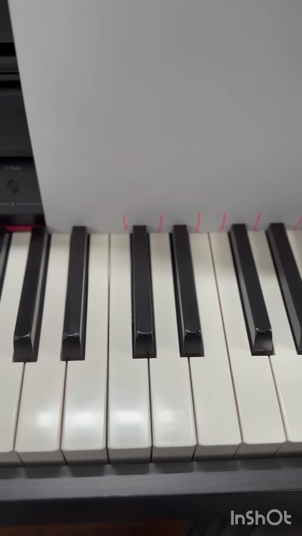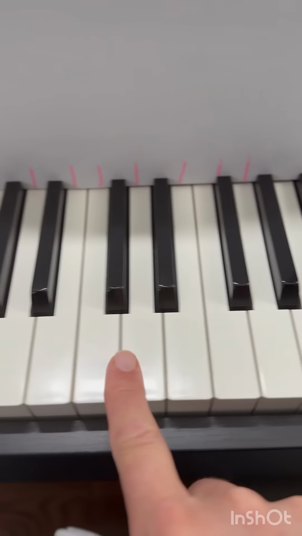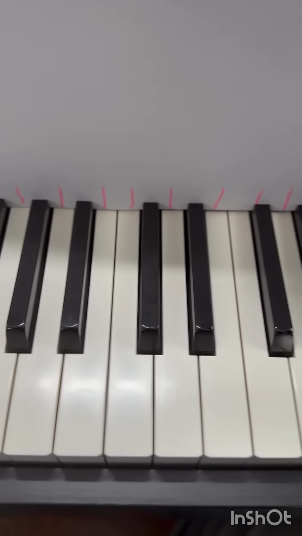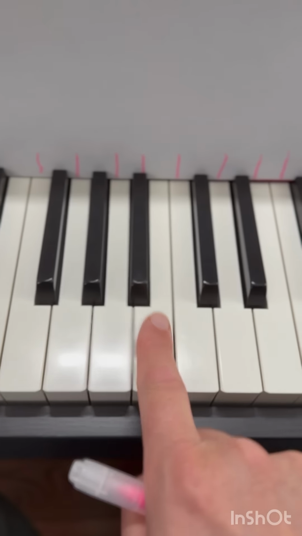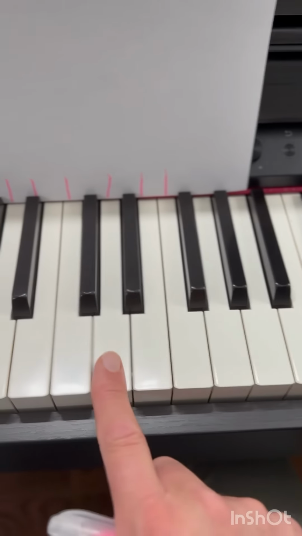pattern? What happens if we start on G? Let's move it to G. It's all white notes, except the F gets sharped. Okay, what happens if I go to F? F, G, A. Oh, look, the B gets flat because of this pattern. So the only one that gets all the white notes is C.